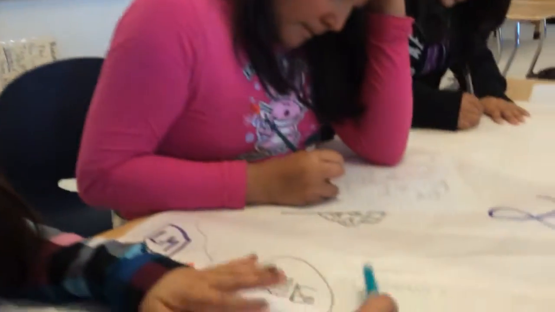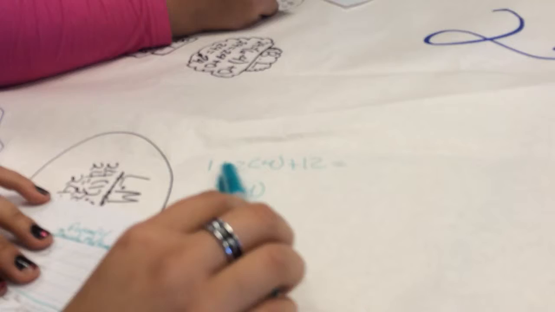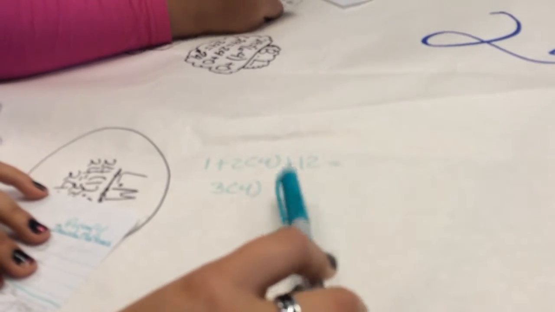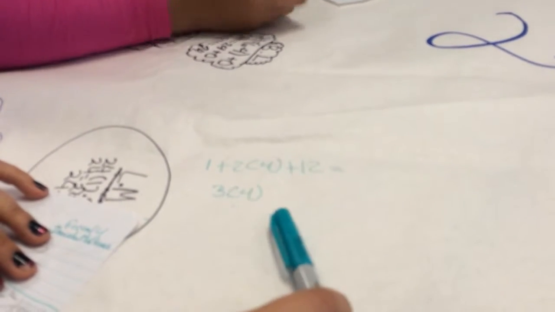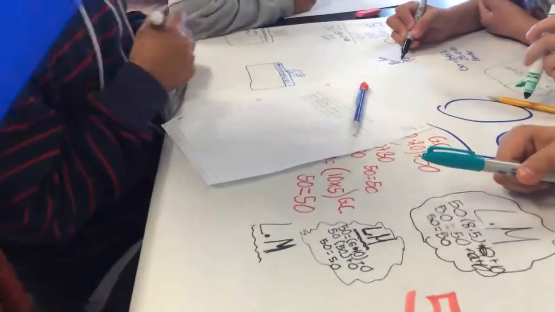Well, adding 1 and 2 multiplied by 4 and plus 12, which would equal 3 times 4 plus 12, which then would equal 12 plus 12, which would equal 24. Very nice. What you're doing?